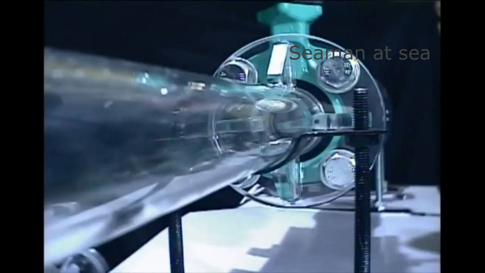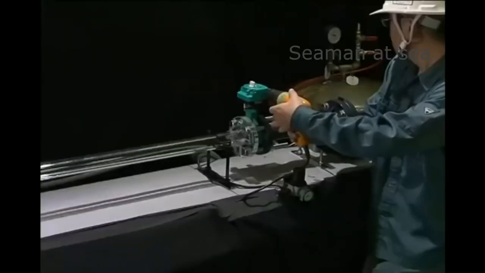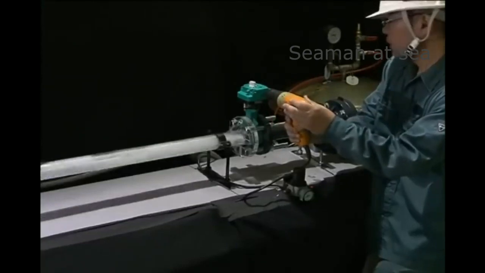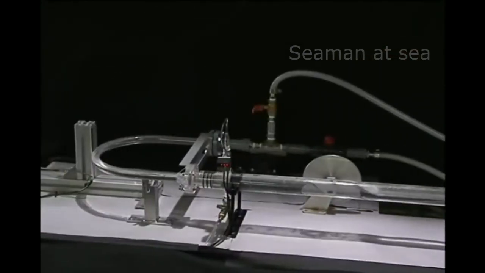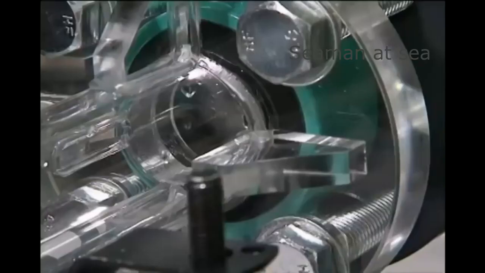In actual ballast operations, there are cases where cleaning with an eductor is carried out in the final stage, which calls for the ballast line pressure to be negative. This equipment simulates such a condition prone to accidents. First, let's look at a case in which the butterfly valve is fully opened suddenly.